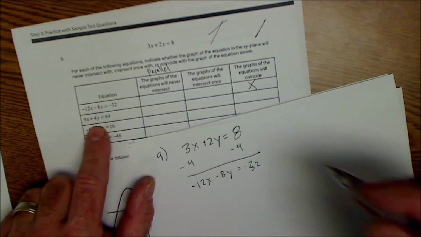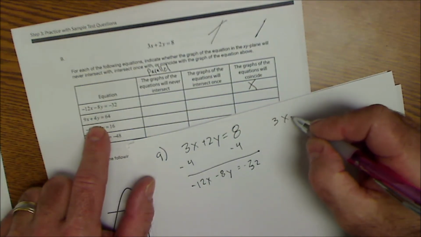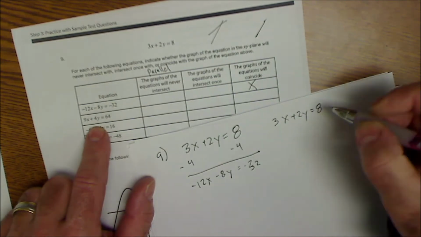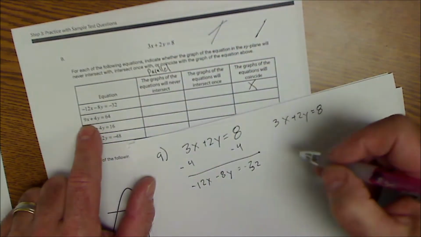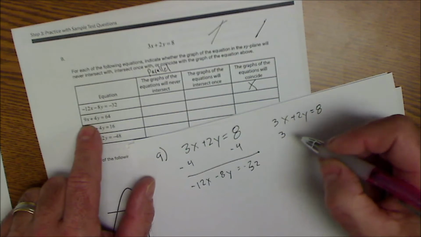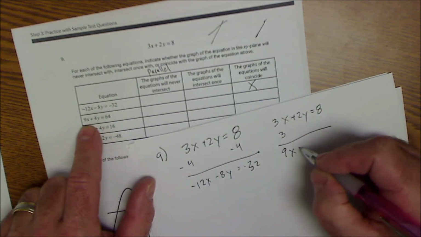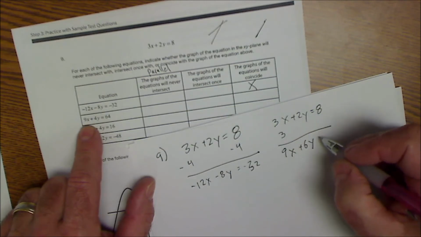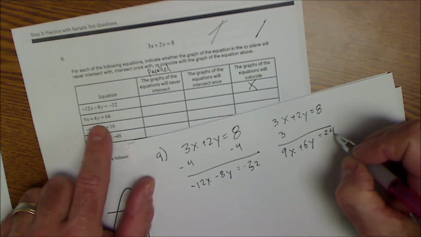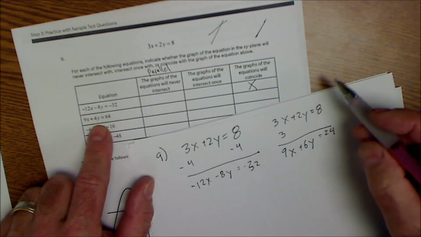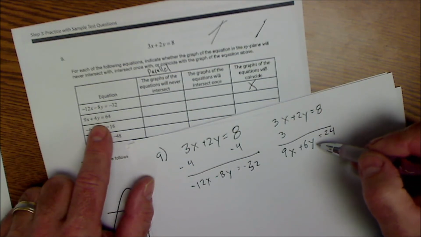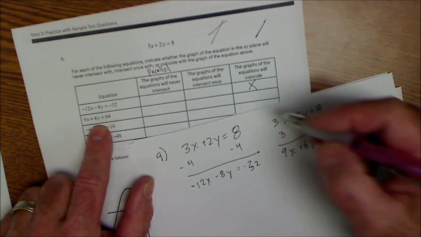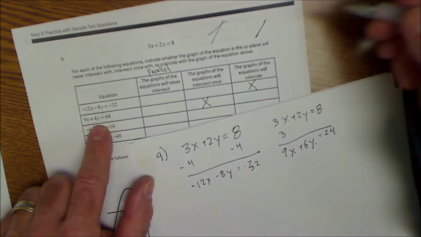The next equation here, I'm going to start with 3x plus 2y equals 8. The next one is 9x. I'm going to multiply this by 3 to get 9x plus 6y. Right, I've got to multiply everything by 3, equals 24. So they actually are not the same equation. So these things are going to intersect once. The slopes are going to be different. So they're going to intersect once.